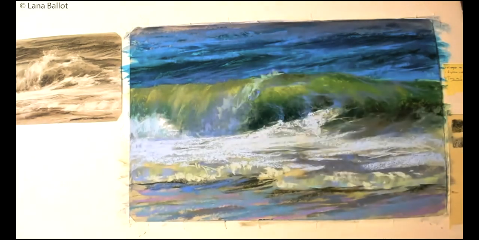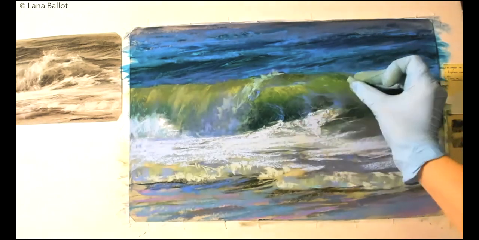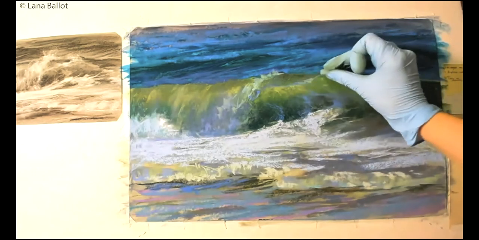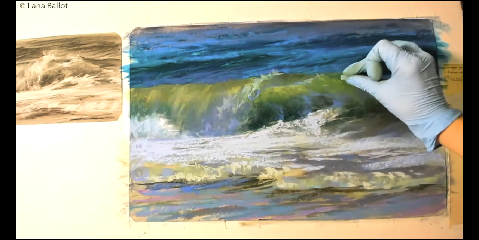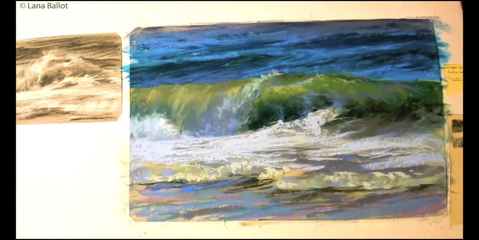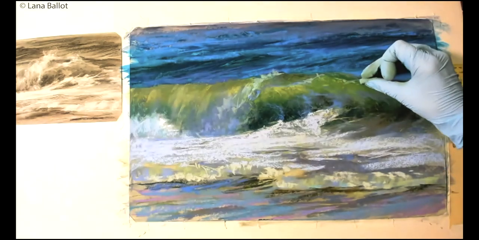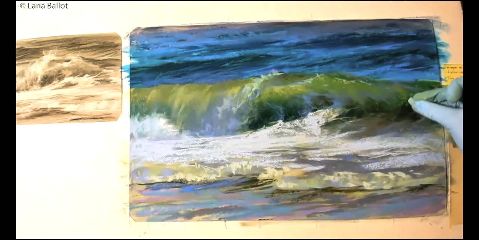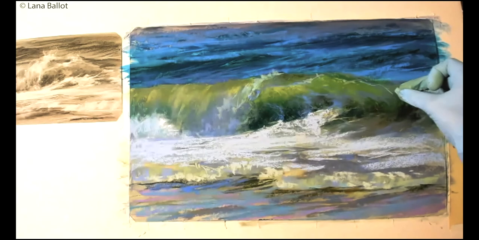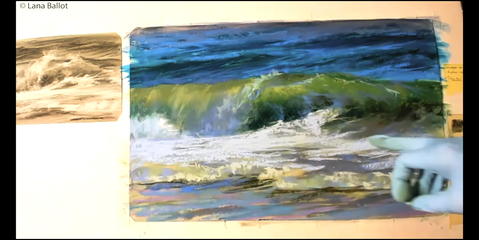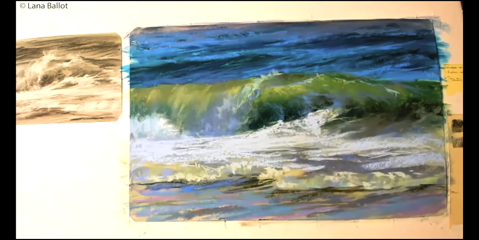Now we can get all those fringes. So here it starts coming out of the shadow, and we'll have some of the foam actually picking up the sun.